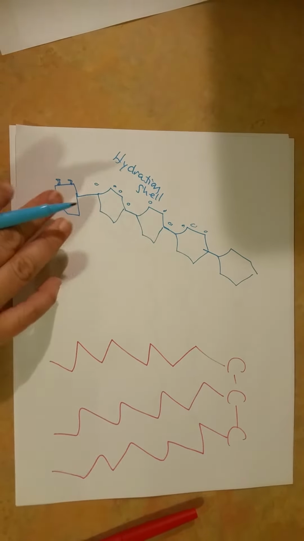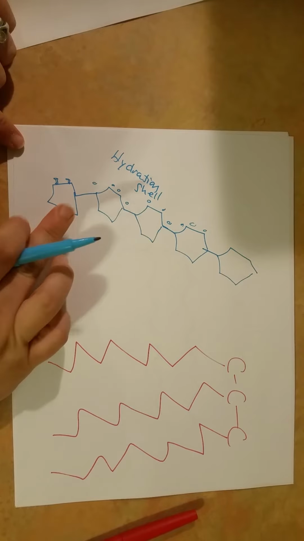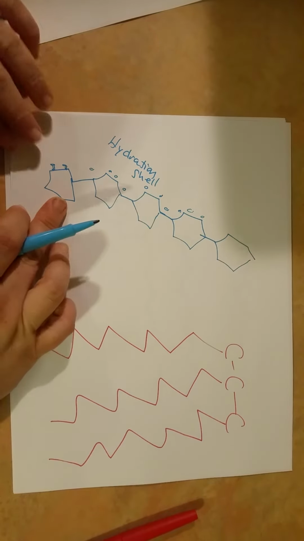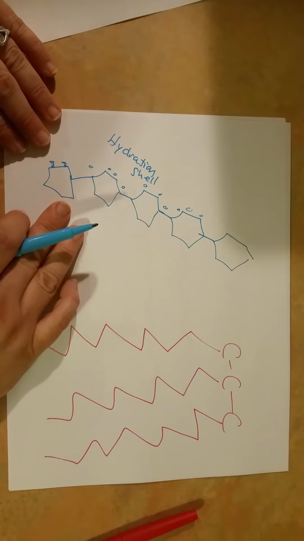Large polar molecules can sometimes dissolve in water, usually just not in high quantities. Like starch, you can get some starch to dissolve, but not very much.